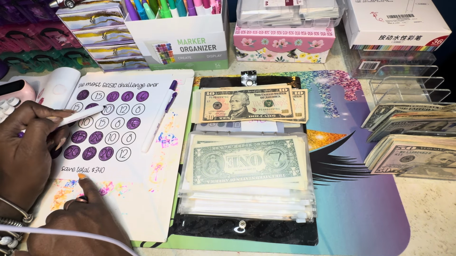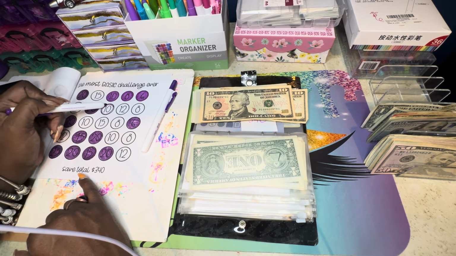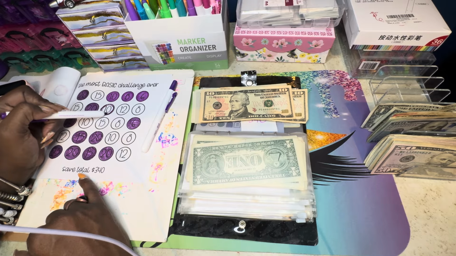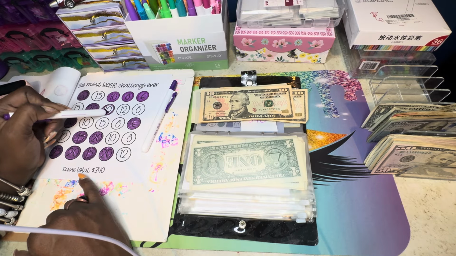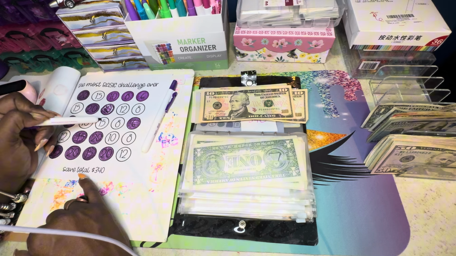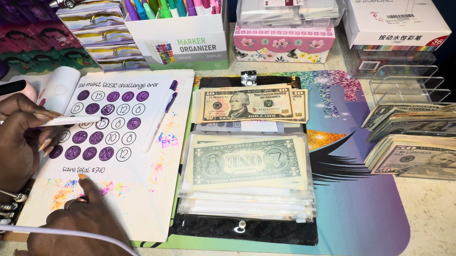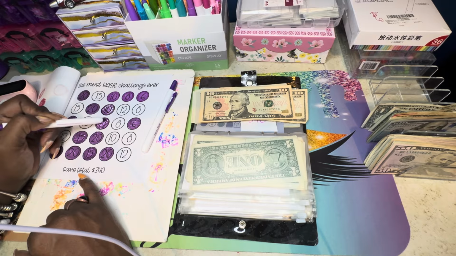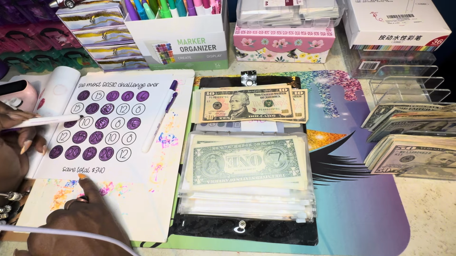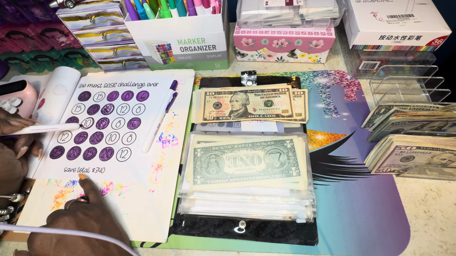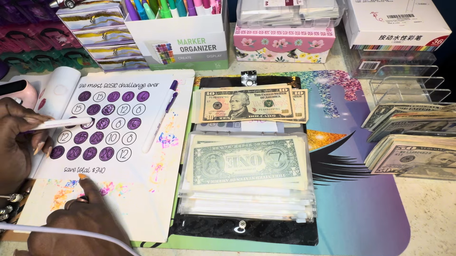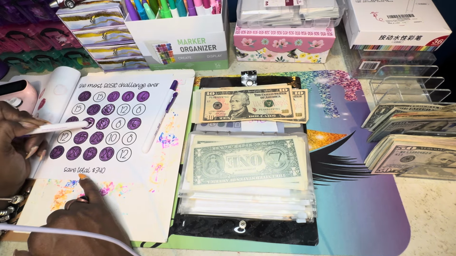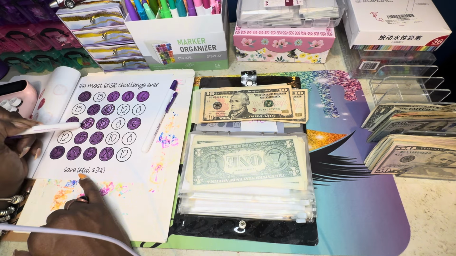And then I will be going to put them in the 100 envelope challenge. So I don't know exactly which number I use to add up to that 90. I just know that they added up to 90. So that's why I'm marking them off now.